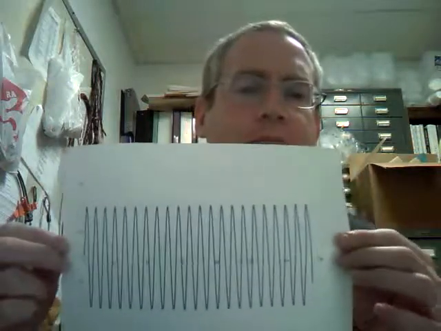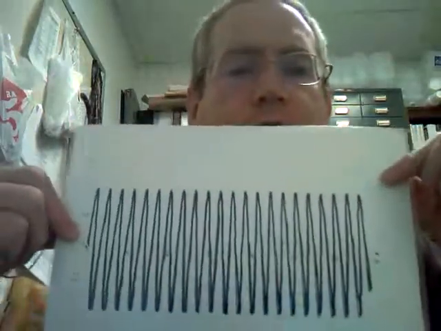And what I did to demonstrate this is I put it underneath the transparency material right here, and then I traced it as best as I could using a Sharpie.